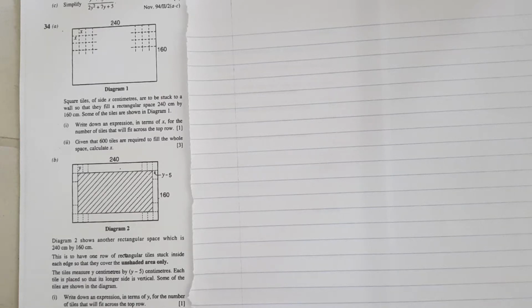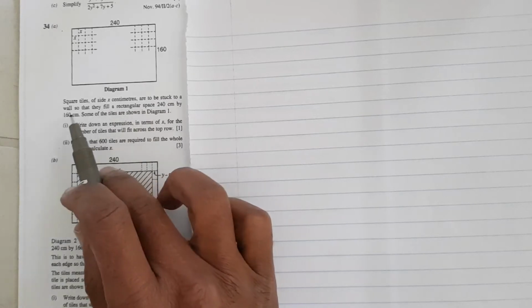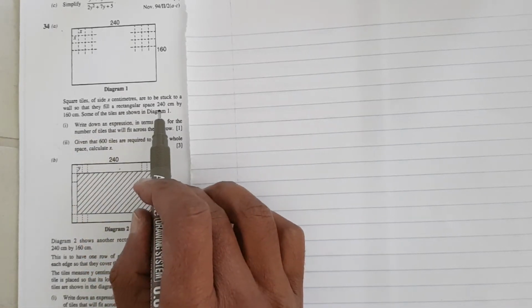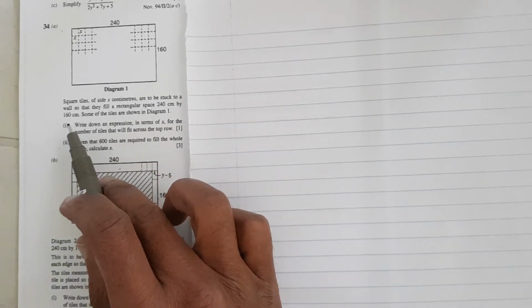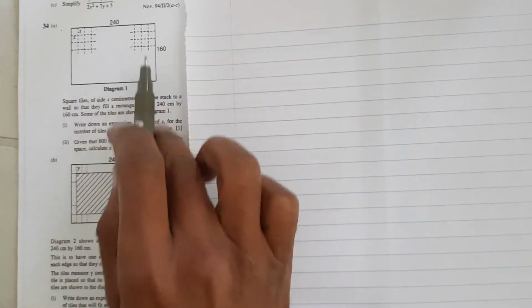Question number 34. Square tiles of side x centimeters are to be stuck to a wall so that they fill a rectangular space 240 centimeters by 160 centimeters. Some of the tiles are shown in diagram 1. The tiles are to be fit into this wall.